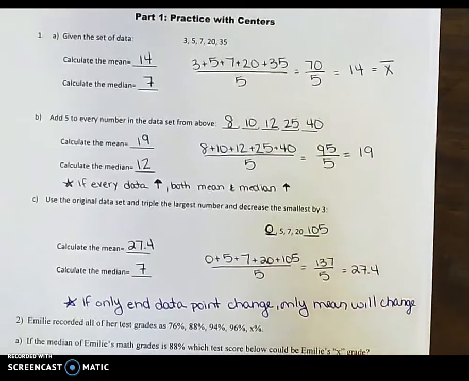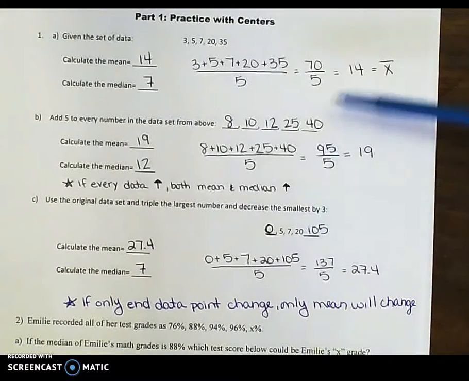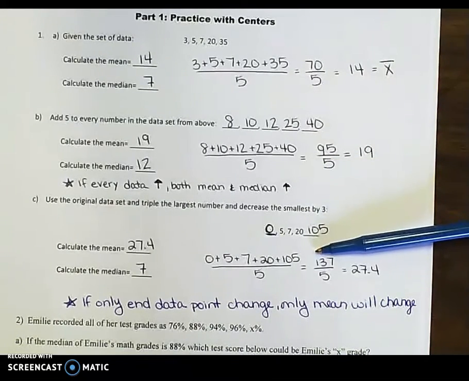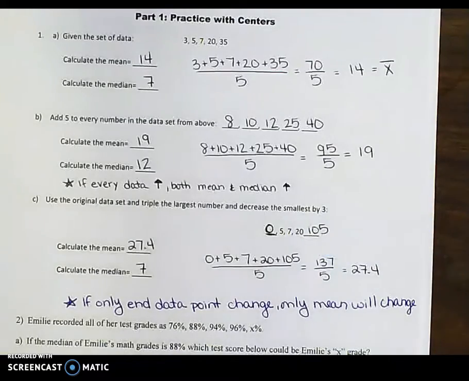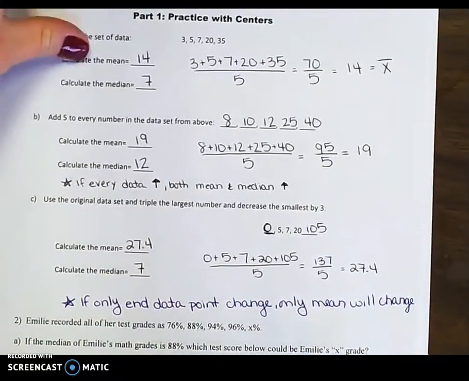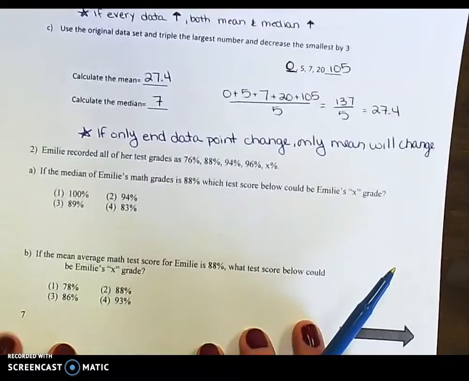The middle of the data remains the same, hence the median remains the same. So that's just a neat example of showing how manipulating the data can change the center of your data. All right, let's take a look now at two other problems that work with mean and median.